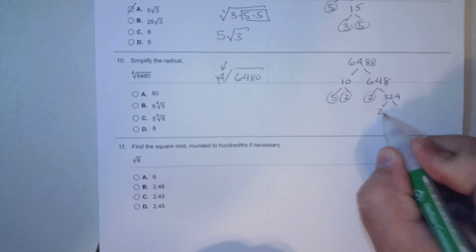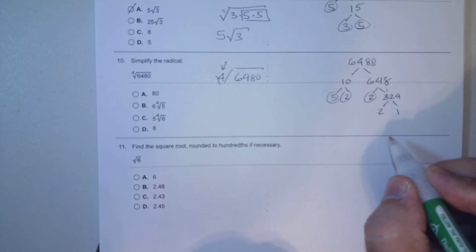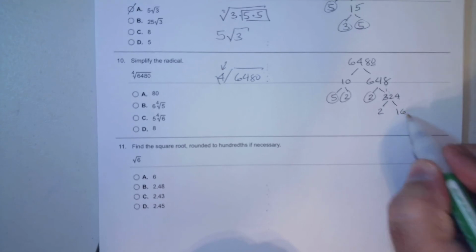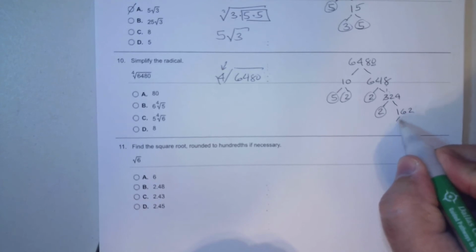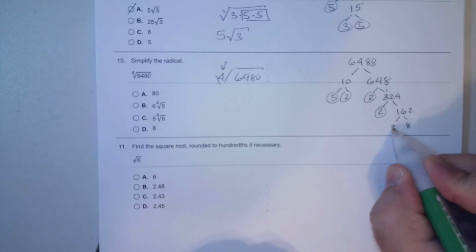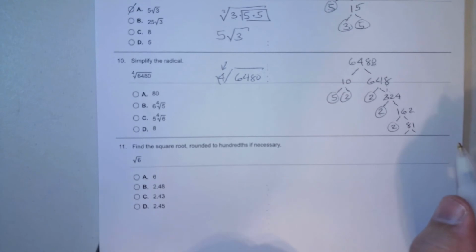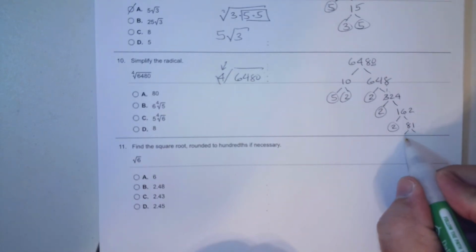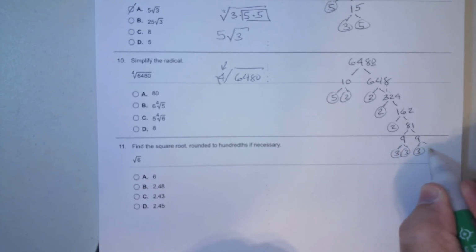Ends in a 4, so it's divisible by 2. 2 goes into 3 once, with 1 left over. 2 goes into 12 6 times. 2 goes into 4 twice. 2 goes into 16 8 times. 2 goes into 2 once. 81: 8 plus 1 is 9, so we know it's divisible by 9. 9 times 9 is 81. 9 is made up of 3 and 3.